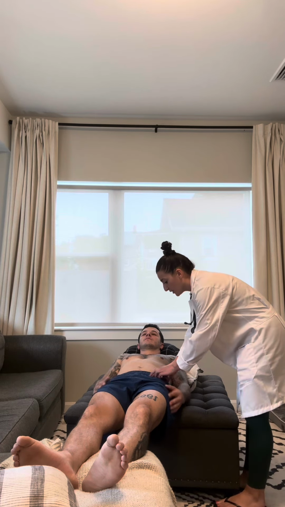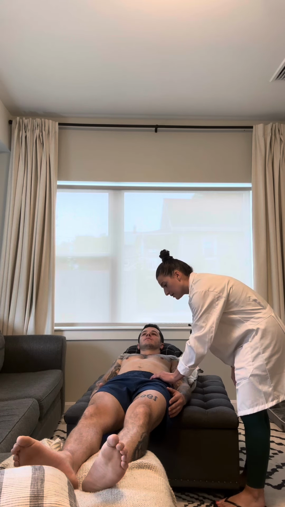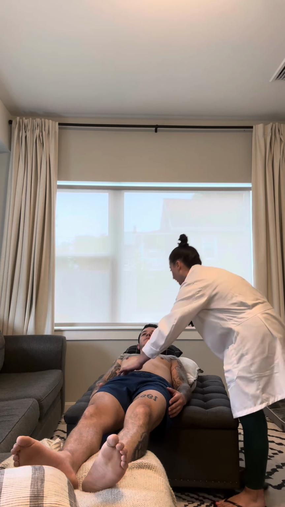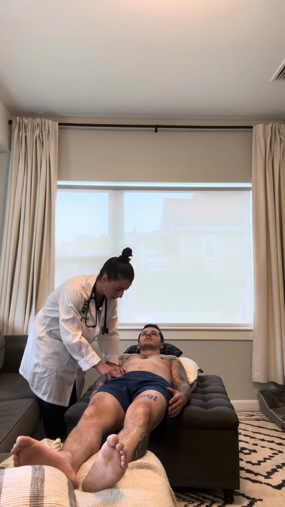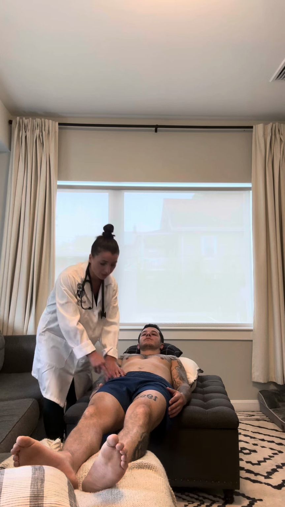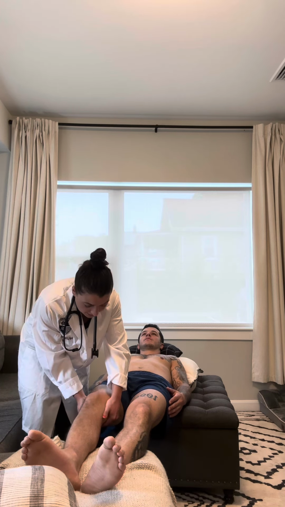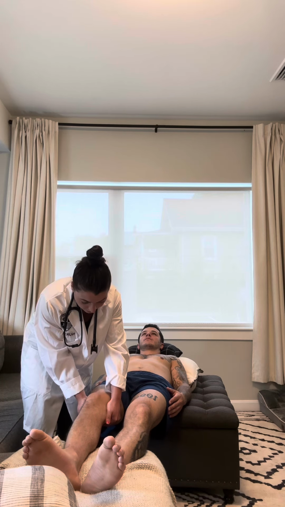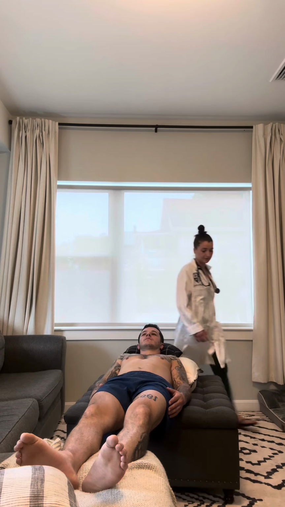We're going to move on to palpating his femoral. Good, and that is nice and strong, 2+. We're going to move on to the left side. I'm going to palpate his femoral pulse. Good, non-bounding, and strong, 2+. We're going to move on to your lower extremity pulses. I'm going to be measuring your popliteal. I'm cupping my hands underneath Nolan's knee. Good, nice and strong. That is also 2+.